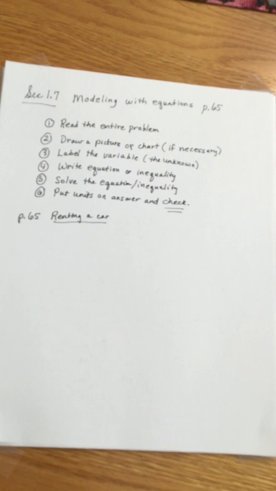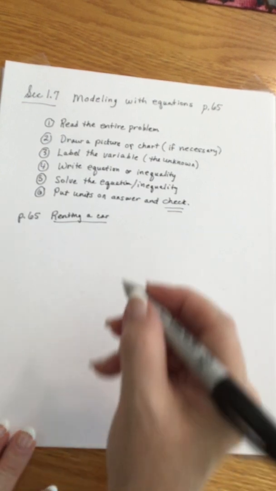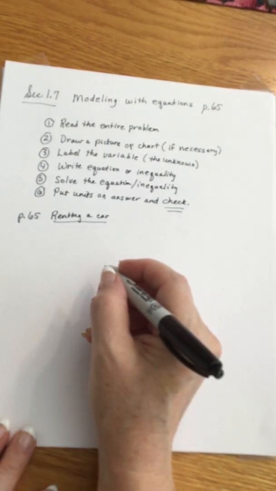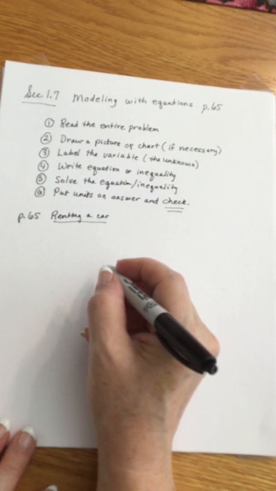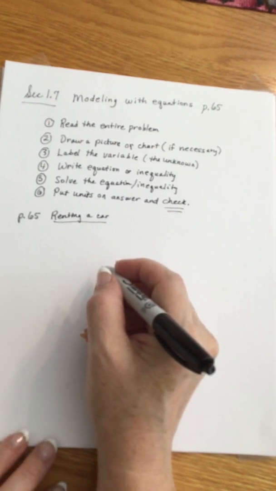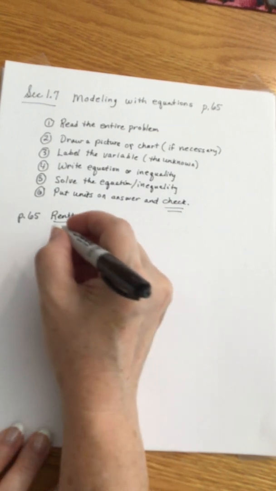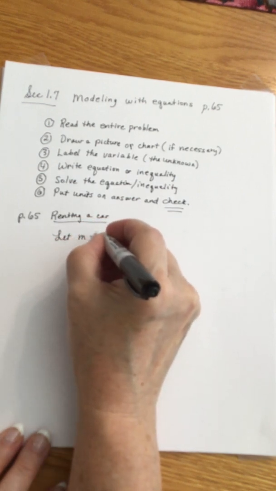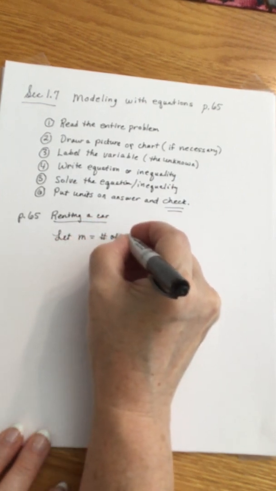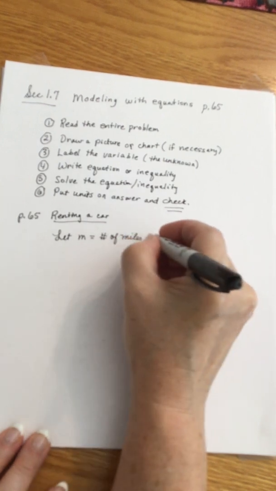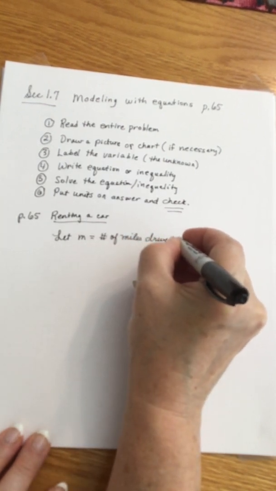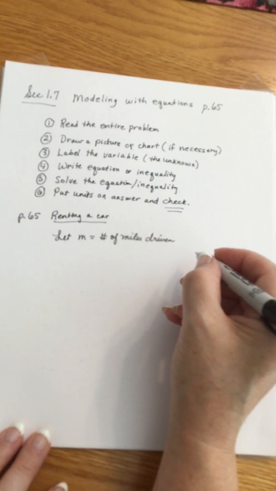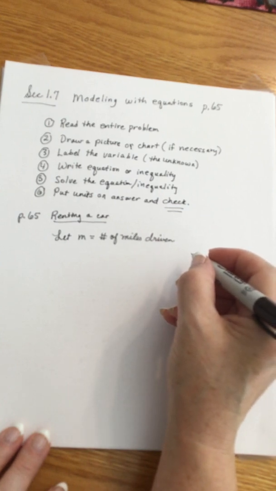Okay, so we're looking at the unknown. We read the entire problem. We don't need to draw a picture or a chart because we don't need to draw a picture of her car or whatever. Label the variable, the unknown then. So we're going to say let m equal number of miles driven, because it wants to know how many miles that she drove.